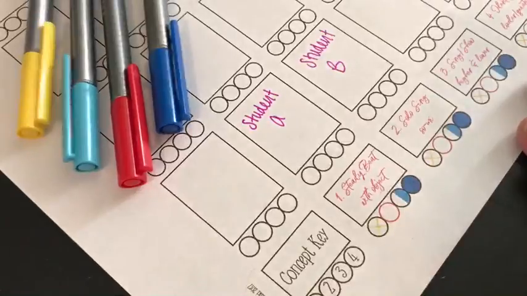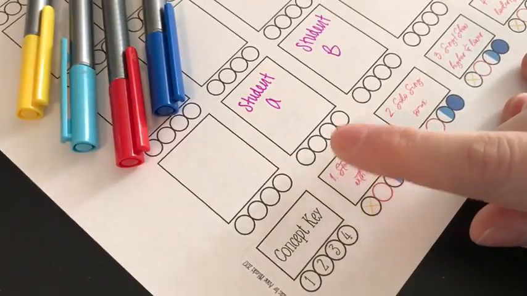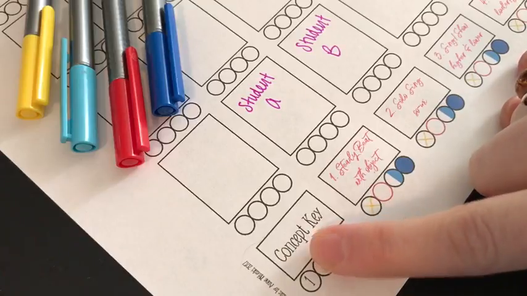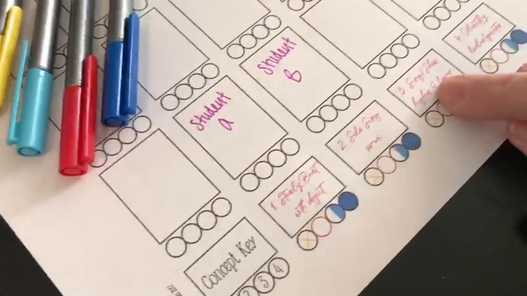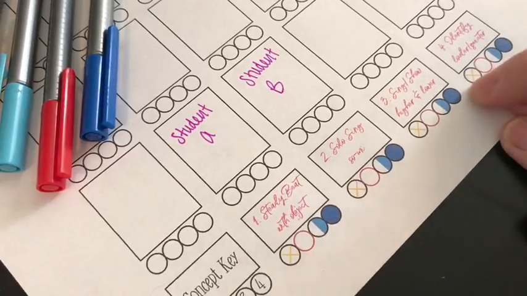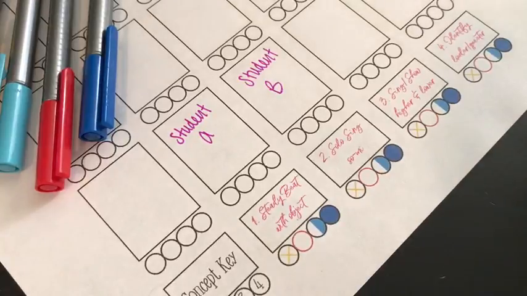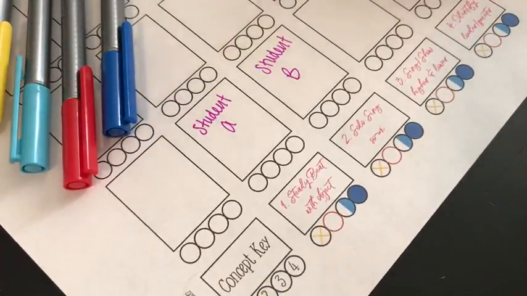So first things first, each of the circles underneath each student's box corresponds to a concept. This concept key right here is included with each seating chart, and maybe you won't use this color-coded system, maybe you'll just have a check mark, so that's a place for you to indicate either a progressive scale or whatever scale you're going to use for that specific learning target.